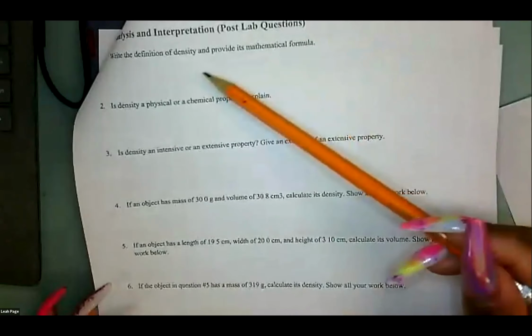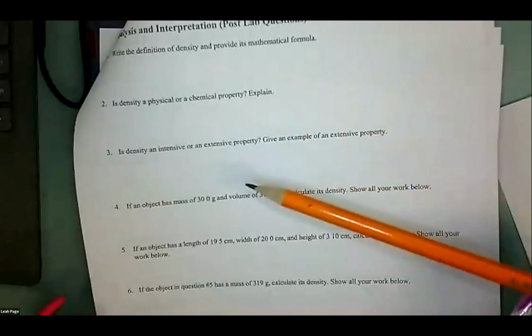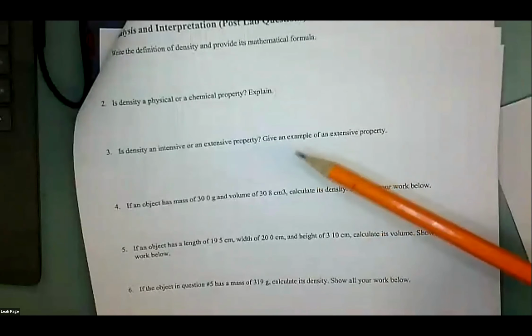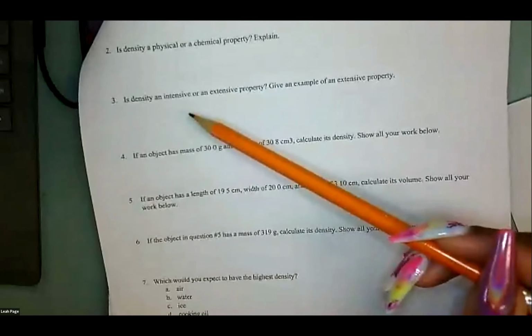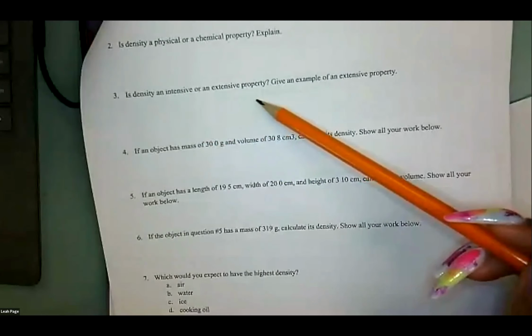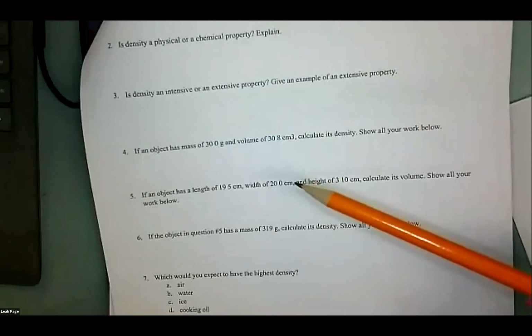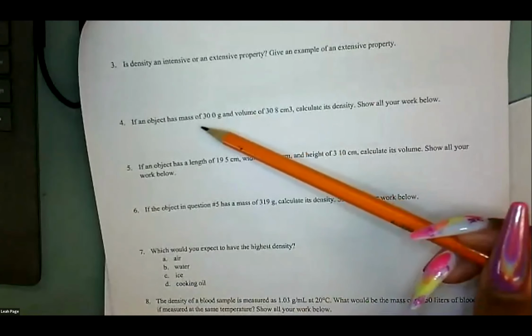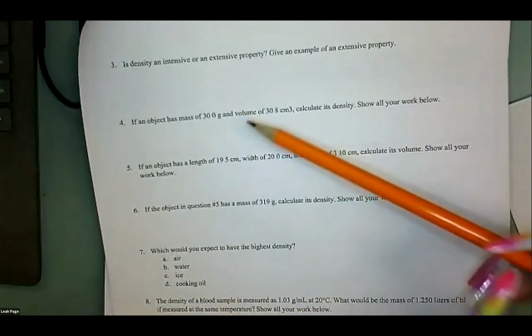It's going to say, write the definition of density, and tell whether density is a physical or chemical property. You're probably going to have to look that up. Most of us don't know that. Same thing with an intensive or extensive property. You can just look that up in your book or on Google, and then it gives you some example problems where you have to calculate the density.